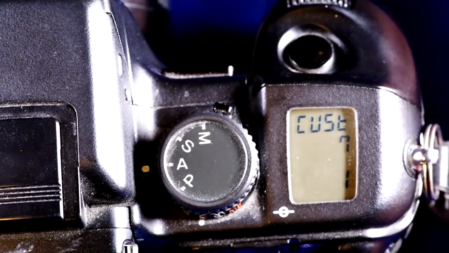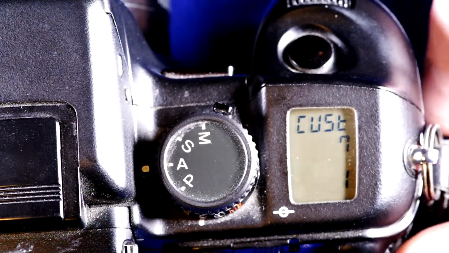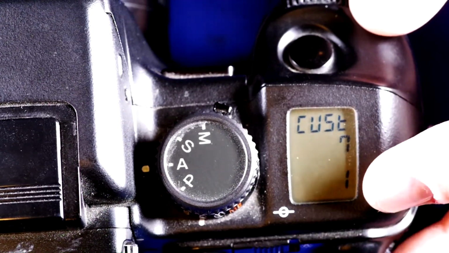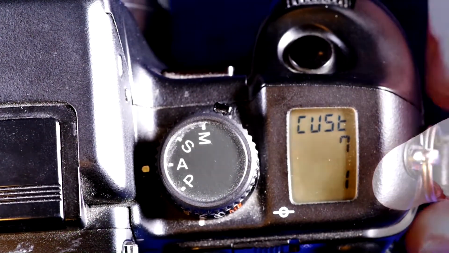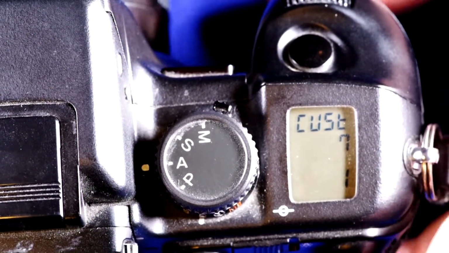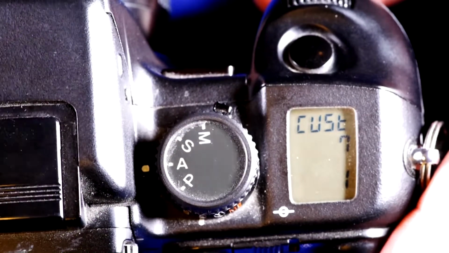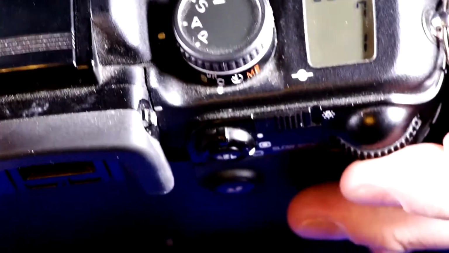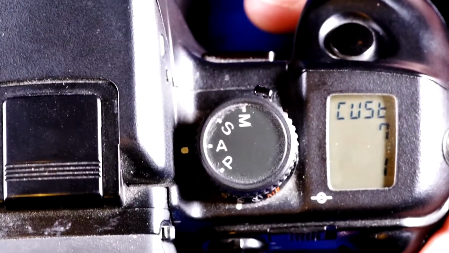Custom function 7, the default is 1 again. It's 1 on all of them, actually. This is the eyepiece sensor function. With option 1, the eyepiece sensor is only activated when the grip sensor is activated. You will have to hold the camera in order for the eyepiece to start. With option 2, the eyepiece is activated anytime the camera is turned on.